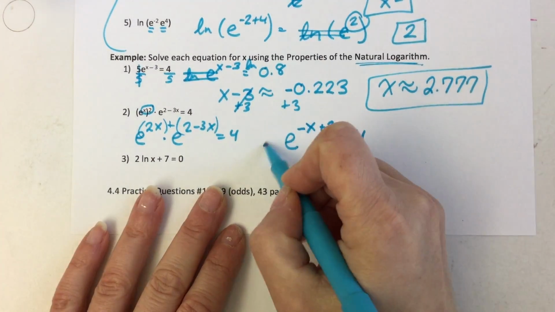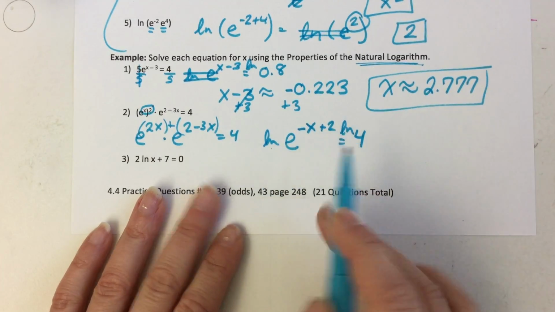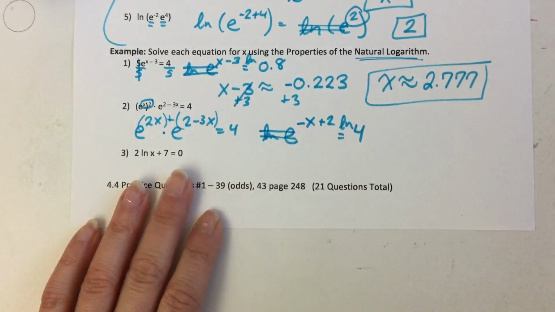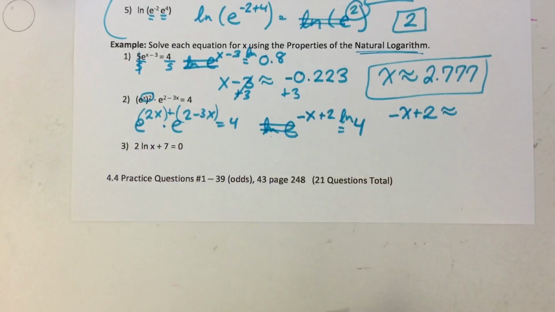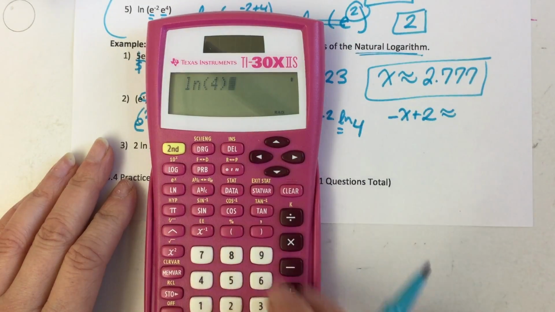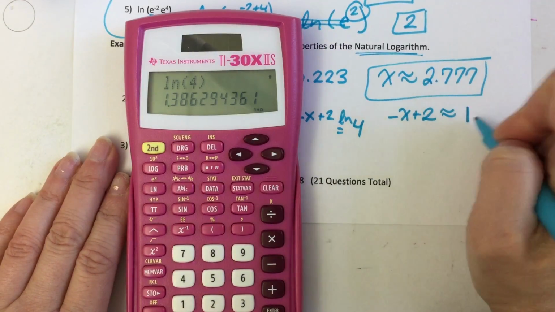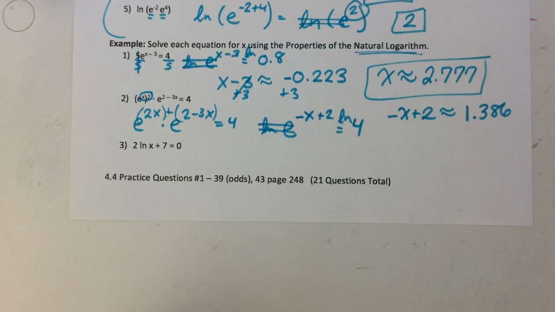To cancel an e, you have to take the natural log. What you do to one side, you have to do to the other. Natural log cancels e, leaving me negative x plus 2. This is going to be an approximate answer. I need to take the natural log of 4. I would have approximately 1.386. Now I go ahead and I solve.